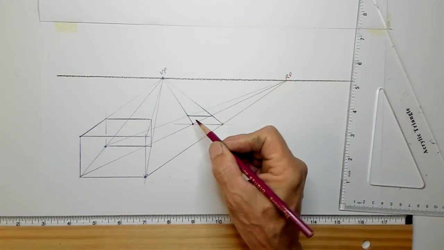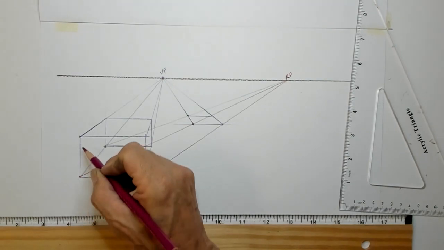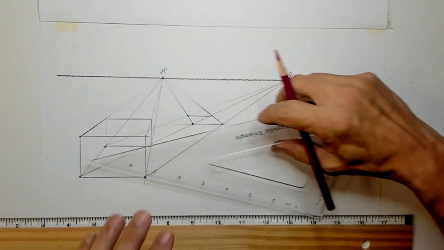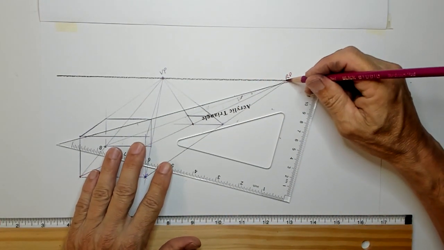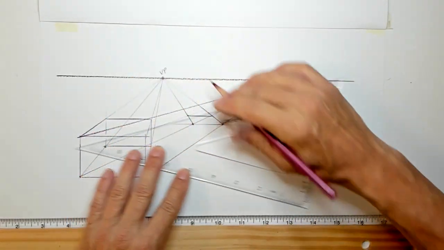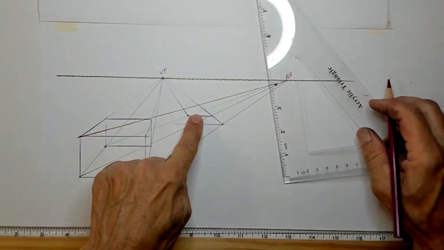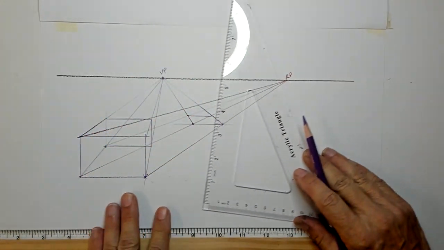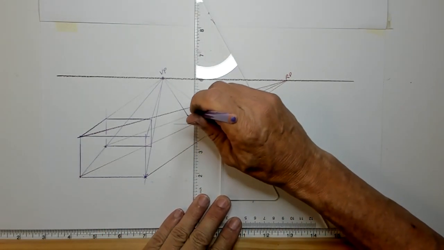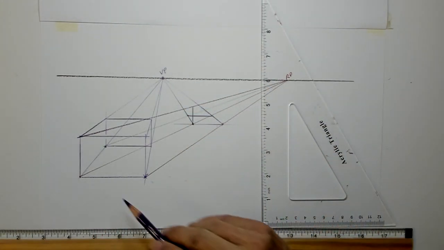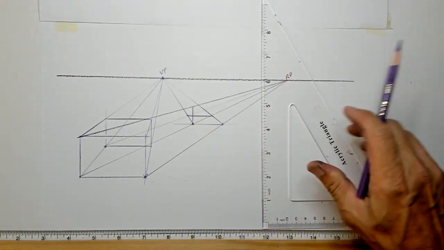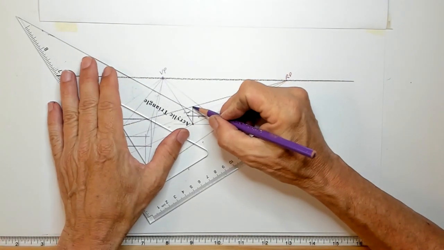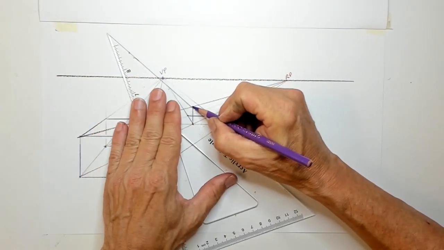I got that spot from this one, and here's a vertical line. And if I take this vertical height and bring it across here, and make sure these are parallel. So now this is parallel with this one. And then it's just connecting dots.